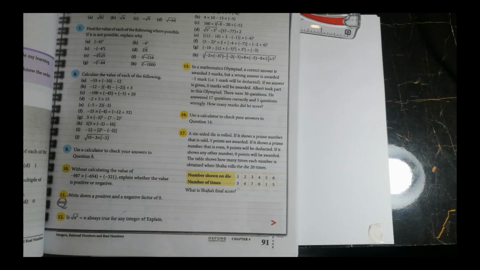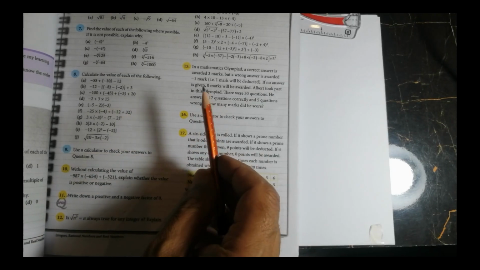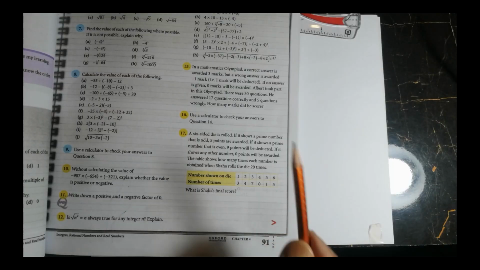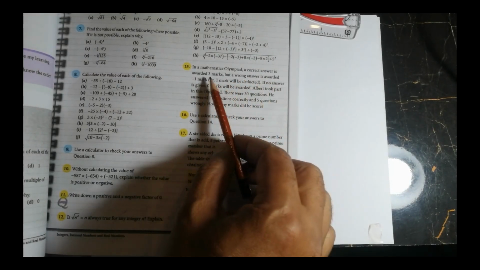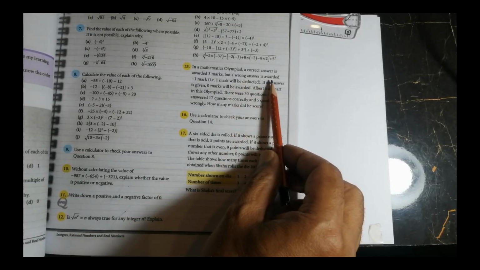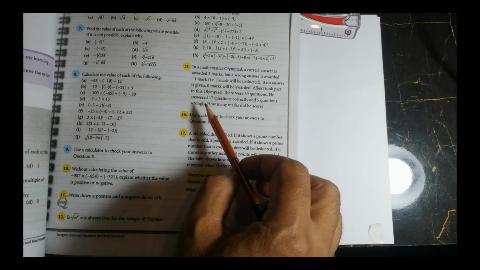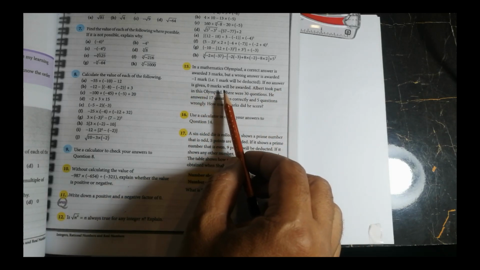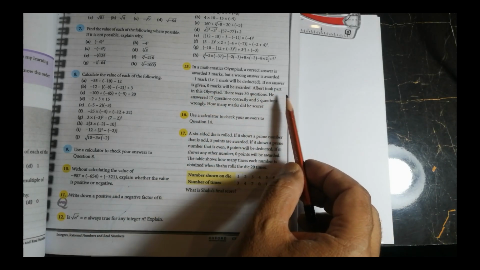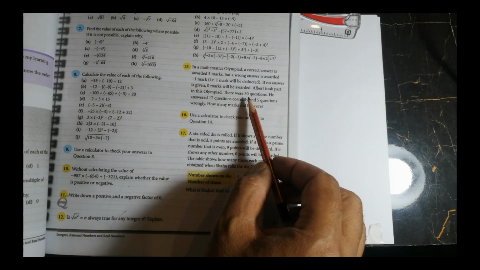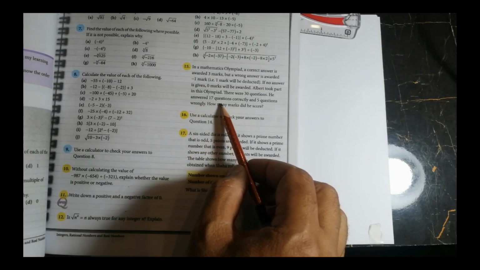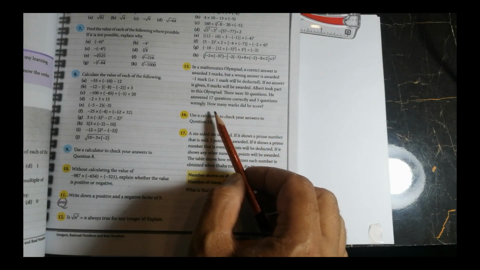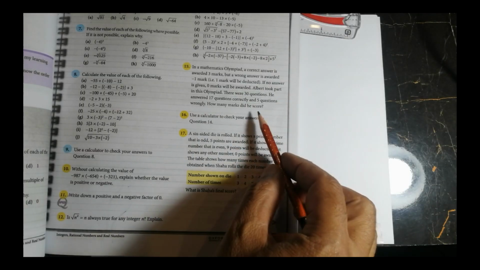We are going to start the new syllabus Mathematics Book 1, Exercise 4C, question number 15. In the mathematics Olympiad, a correct answer is awarded 3 marks, but a wrong answer is awarded -1. If no answer is given, 0 marks will be awarded. Albert took part in this Olympiad. There were 30 questions. He answered 17 questions correctly and 5 questions wrongly. How many marks did he score?